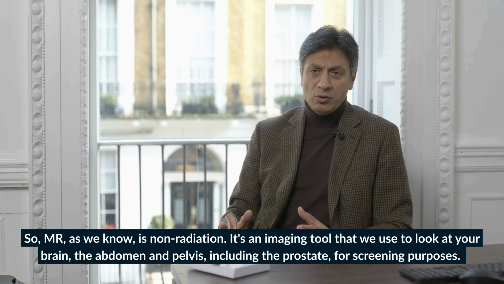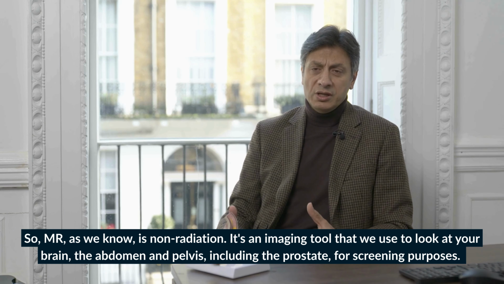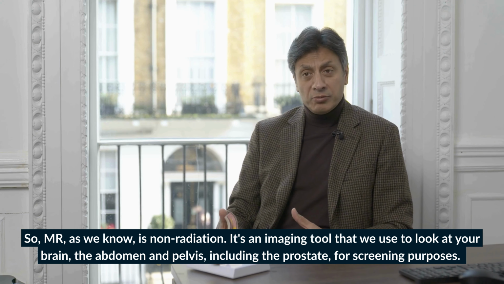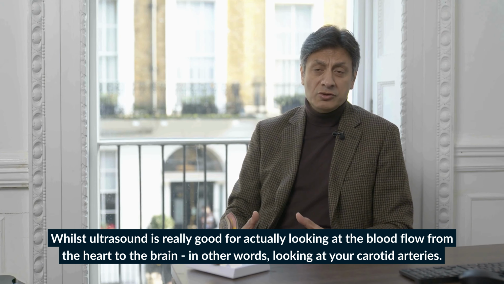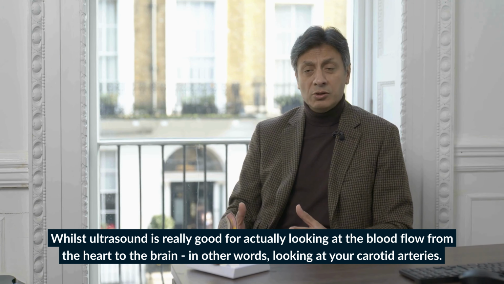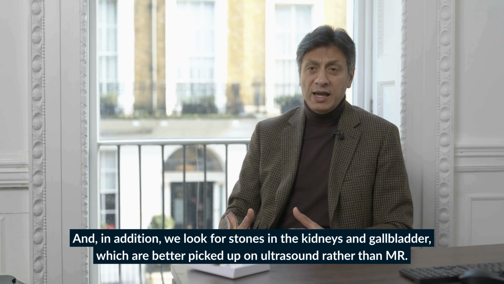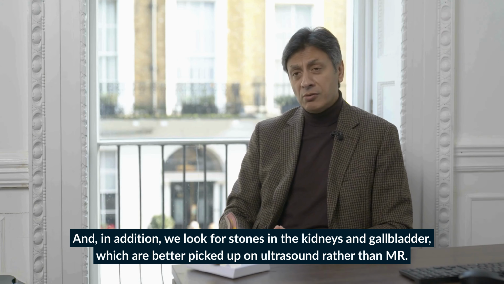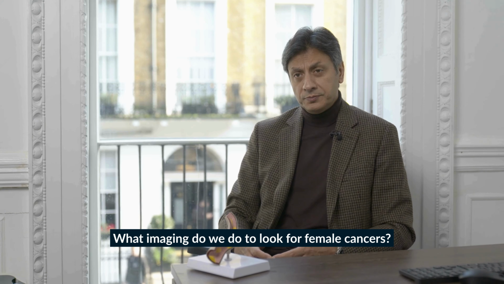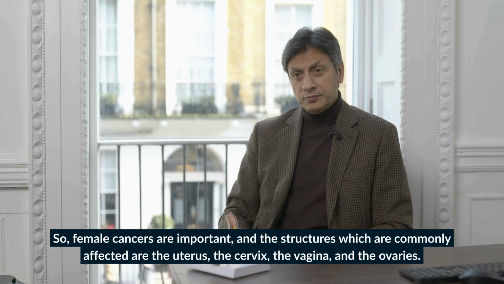So MR, as we know, is a non-radiation imaging tool that we have to look at your brain, the abdomen and pelvis, including prostate for screening purposes. Whilst ultrasound is really good to actually look for the blood flow from the heart to the brain, in other words, looking at your carotid arteries. And in addition, we look for stones in the kidneys and gallbladders that are better picked up on ultrasound rather than MR.